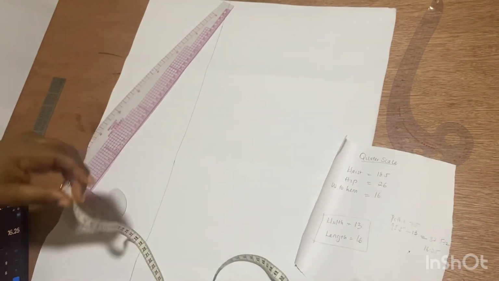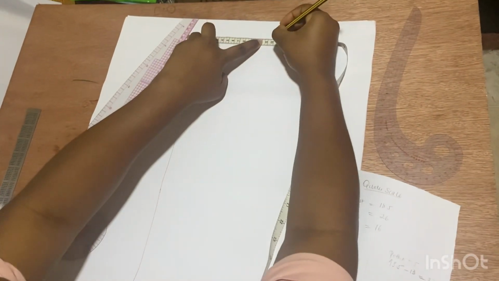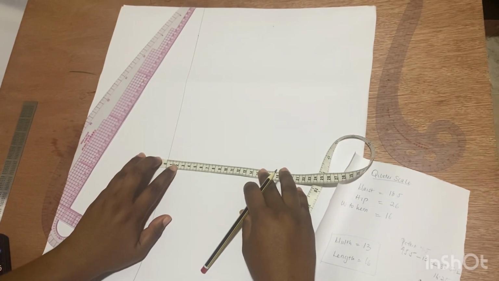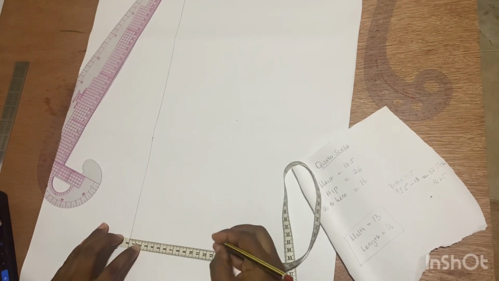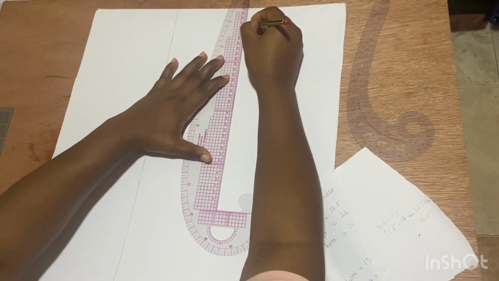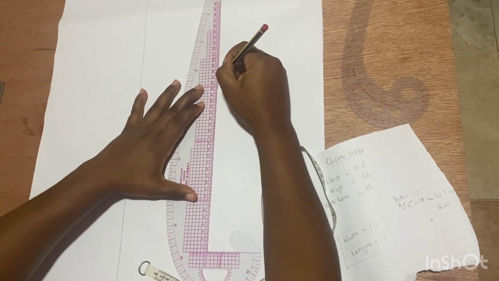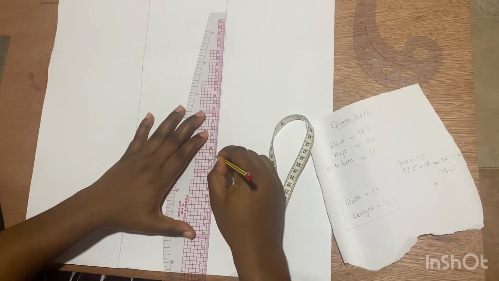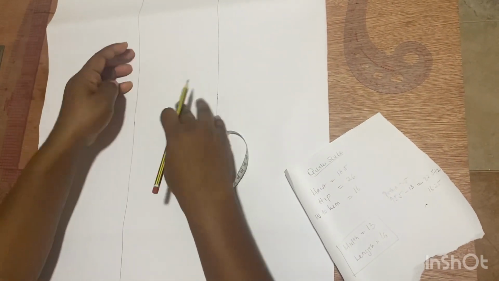Now the width itself that we need is 13. So from here I'll measure my 13 all the way down. I'll measure 13 and then I'll square it down. So we have our width. This is the space we're working with.